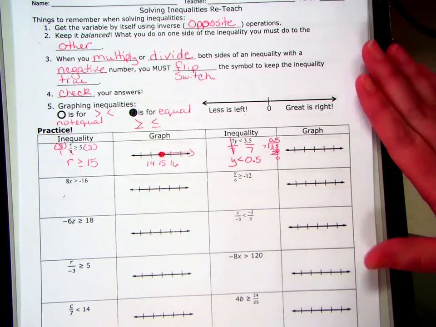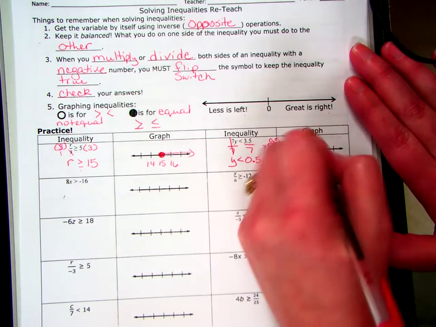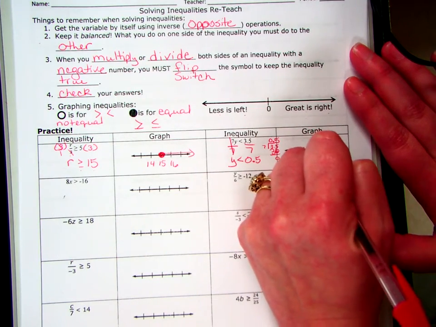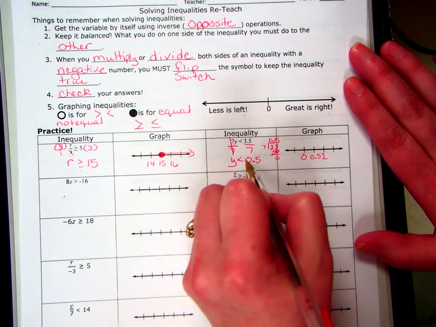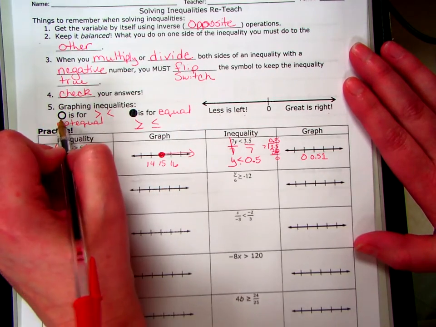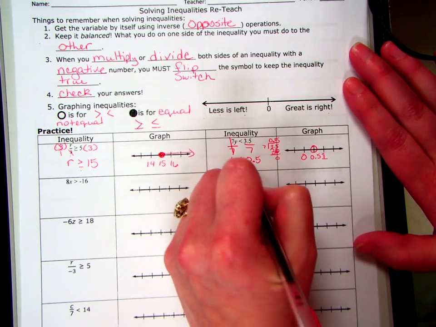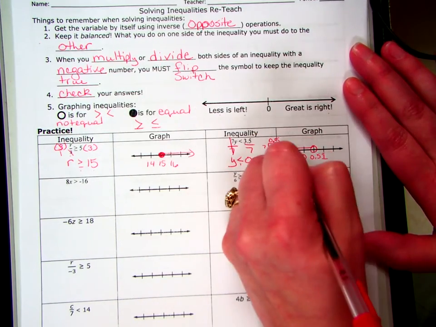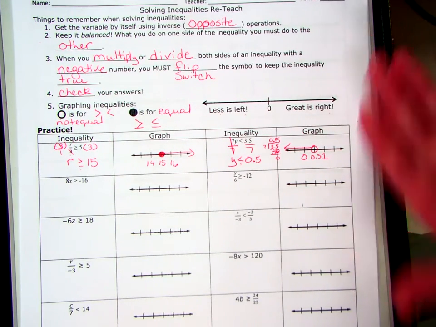When I go to graph it, I make sure that I have 3 points, just like before. 0, 5/10, and let's do one whole. Not equal to, open circle. Shade left because it's less than, less left. And there I have 2 completely finished products. Let's take a look at a few more.